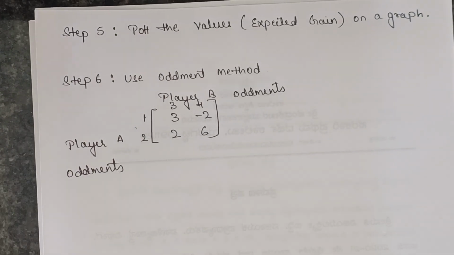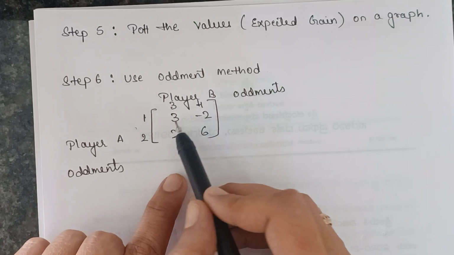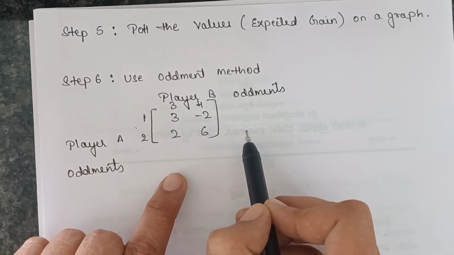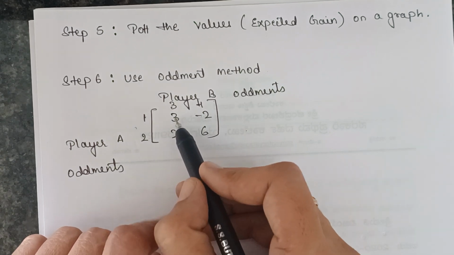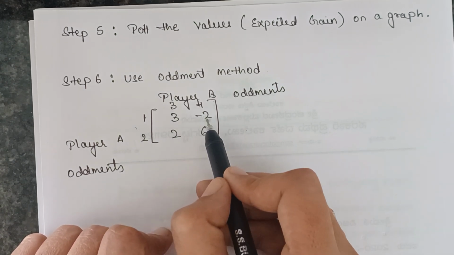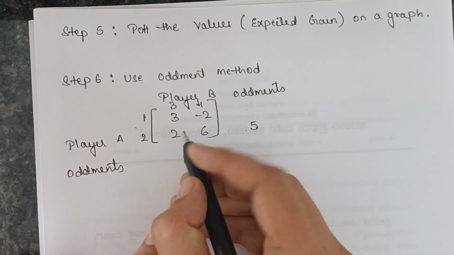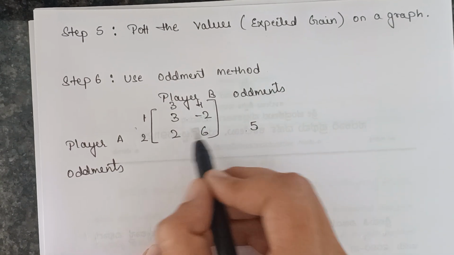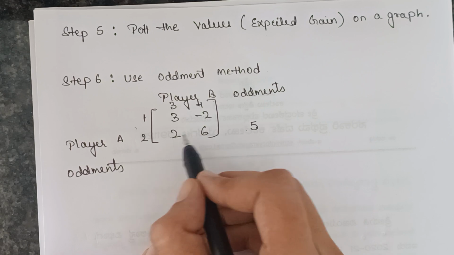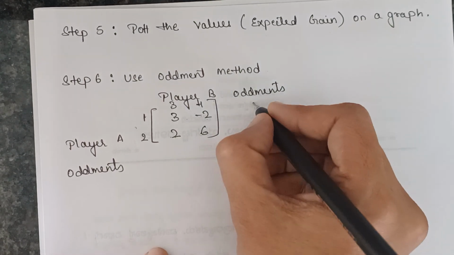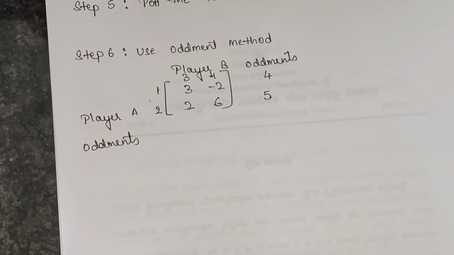So row oddments, we will take these two values, find the difference and write it in front of the next row. So 3 minus -2 will become 3 plus 2, so 5, and here 6 minus 2. Whichever is having greater value, that is to be taken first. So 6 minus 2 will be 4. This is row oddments.